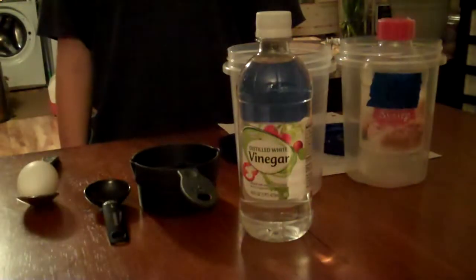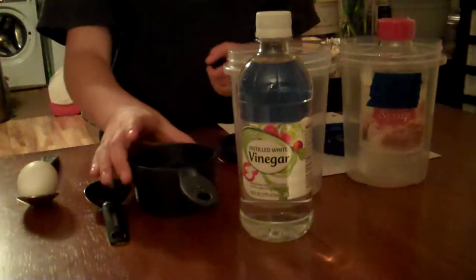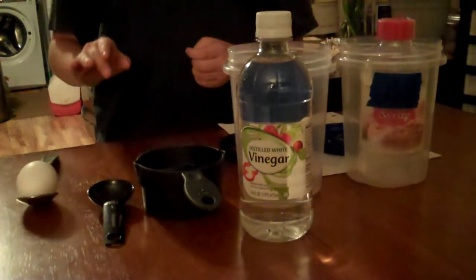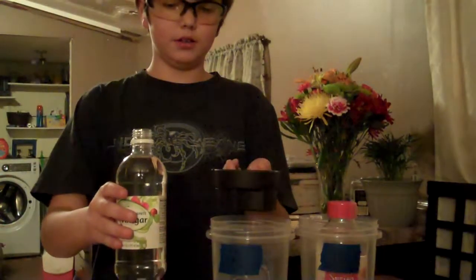The first thing that we're going to do is pour vinegar into container A using the 1 cup and 1 tablespoon to equal 250 milliliters. So here we go.